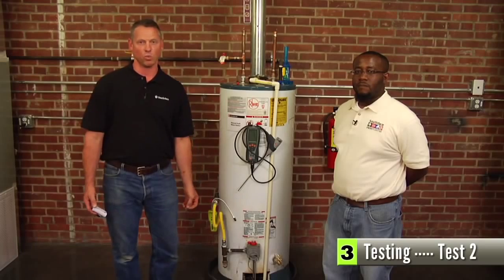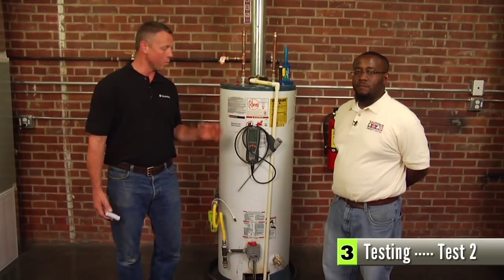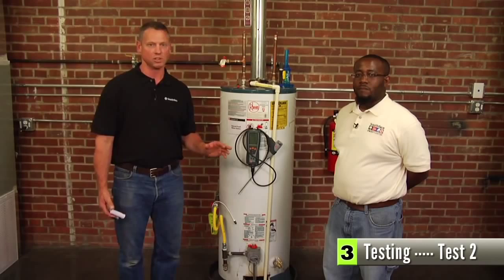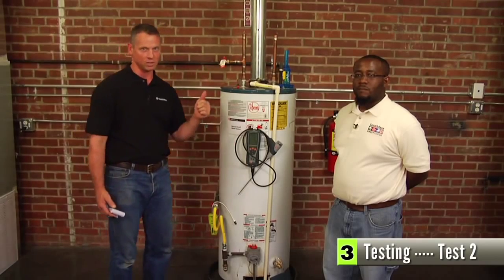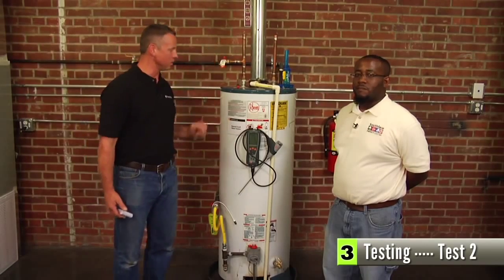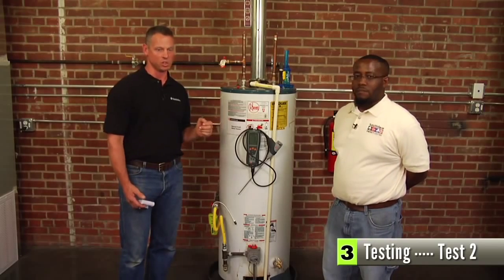Now that we've got the house in worst case depressurization, we want to leave it under those same worst case conditions for all the remaining 3 tests. We've still got spillage, draft testing, and carbon monoxide to go. We're going to start with spillage.